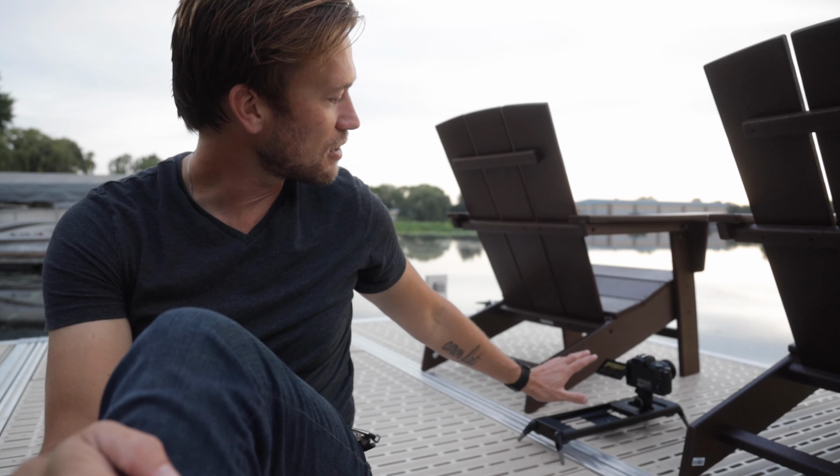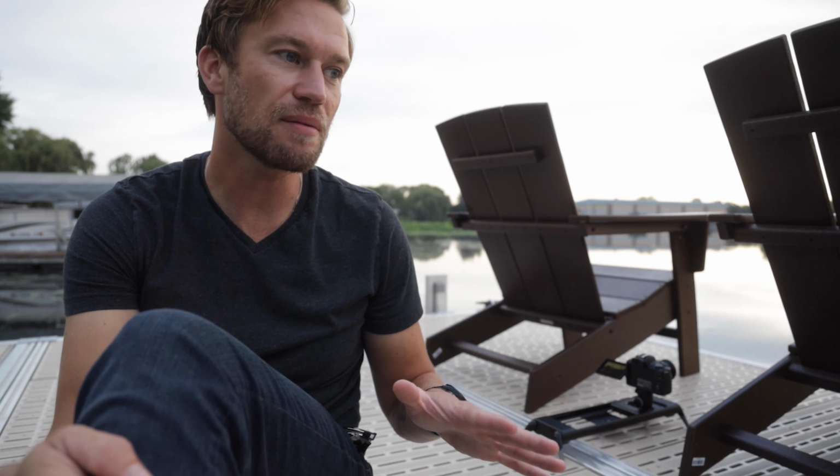Alright, so now I want to show you what a slider move would look like with the DSLR camera, so I kind of have an idea of what to set up. We're not going to use a time lapse this time, we're just going to use a straight video, just so you know what that looks like and how it works.